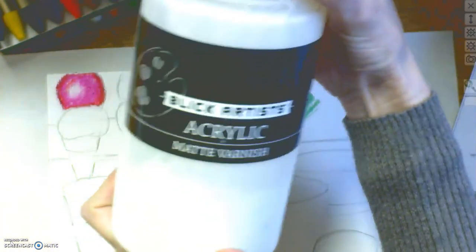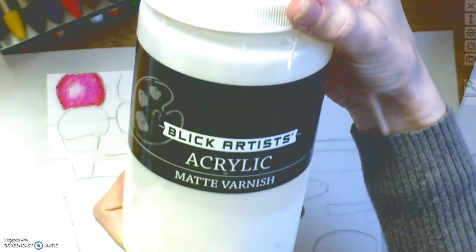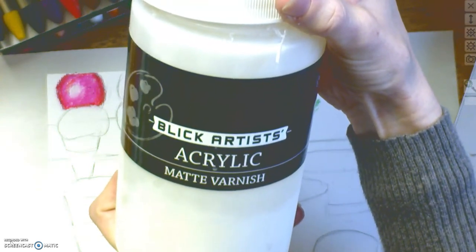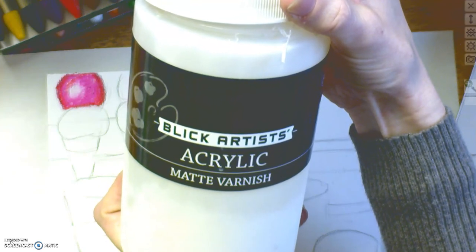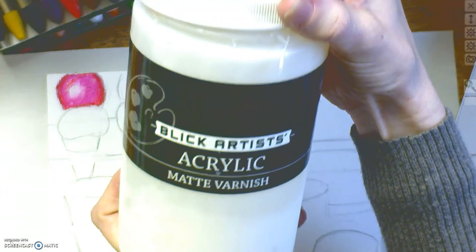Okay, the gel medium is an acrylic matte varnish, and it's kind of like, think about a clear nail polish. Okay, so it's going to go over the top of the surface, it's going to cover it, it's going to coat it and protect it, but it's not going to really show up afterwards. What it does is it keeps the oil pastels from smearing.